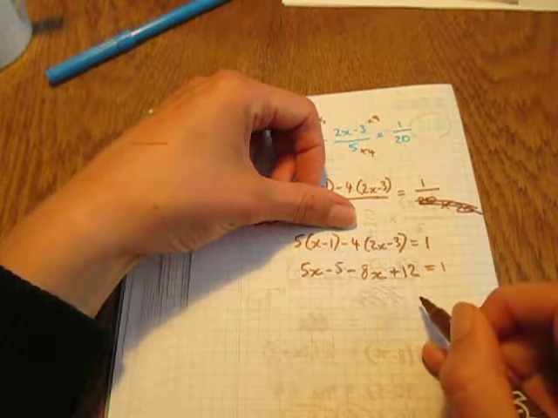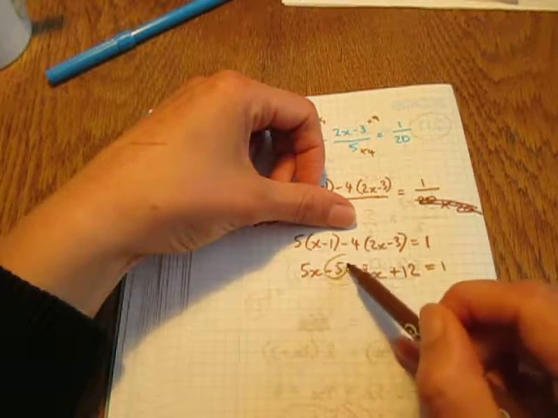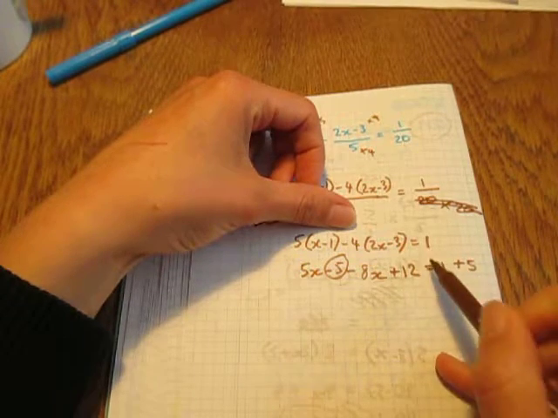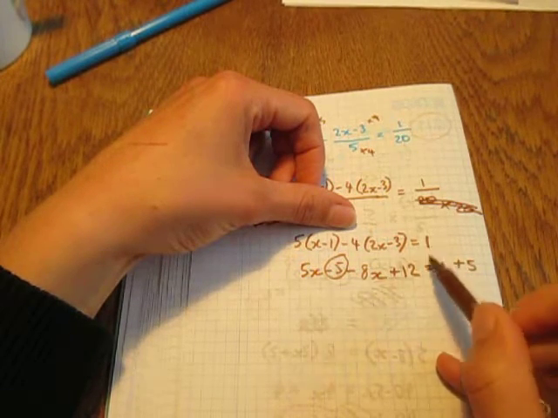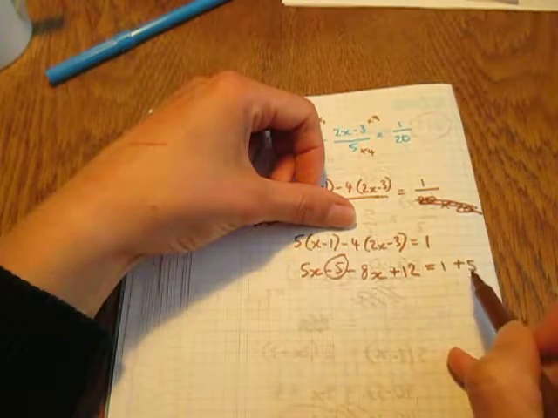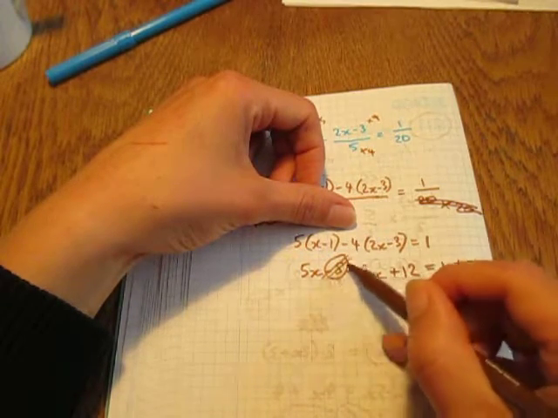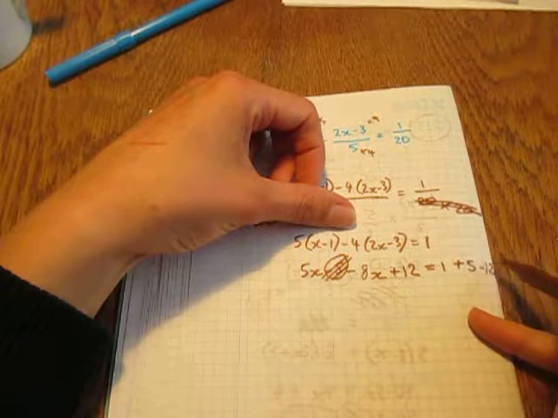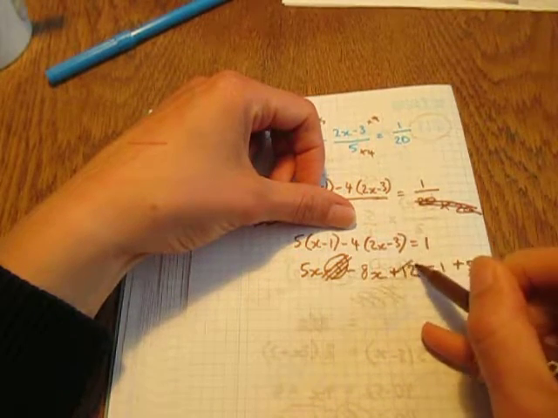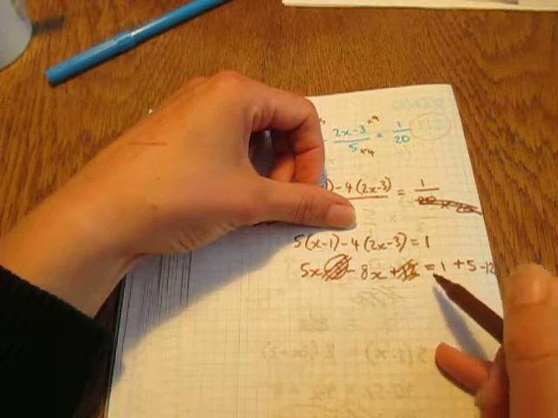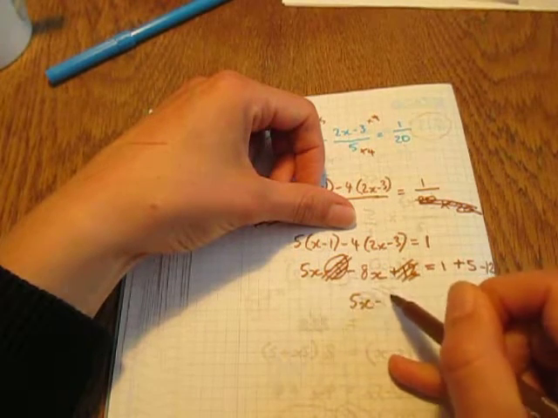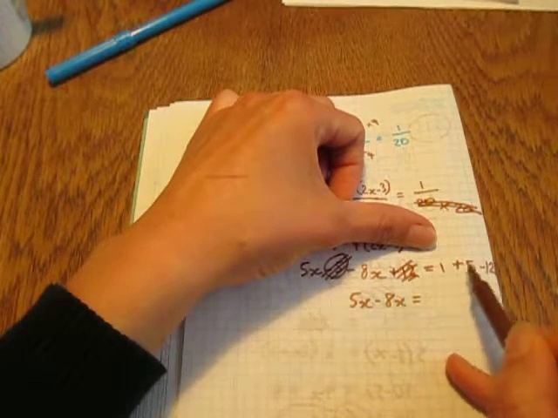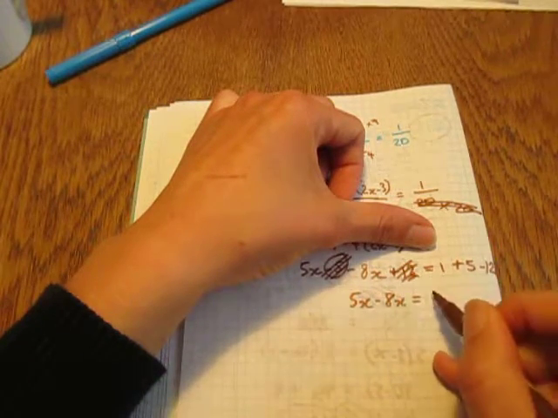equals 1. This negative 5 wants to come and visit his friend. He pays his way over the border with his negative, becomes positive 5. This 12 also wants to visit this side because they're all numbers, so they can hang out together. She becomes a negative 12. 5x minus 8x is equal to 1 plus 5 is 6, minus 12 is negative 6.